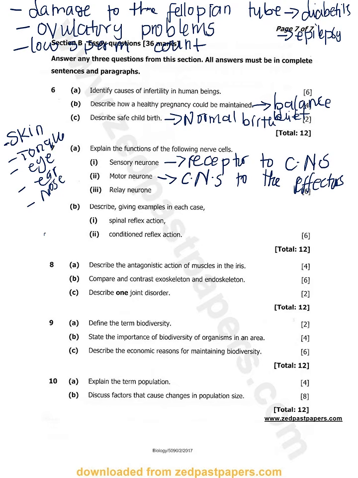Then the person responds by withdrawing. The relay neuron works as a connector between the sensory neuron and the motor neuron. The function is: connects sensory neuron to motor neuron. That is the key.